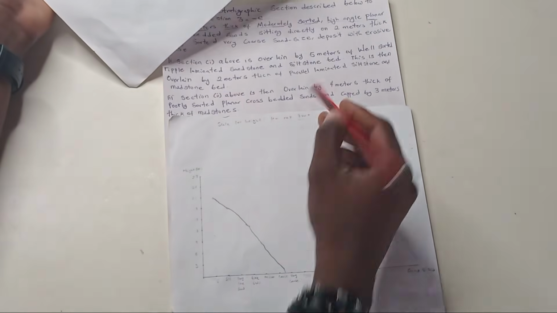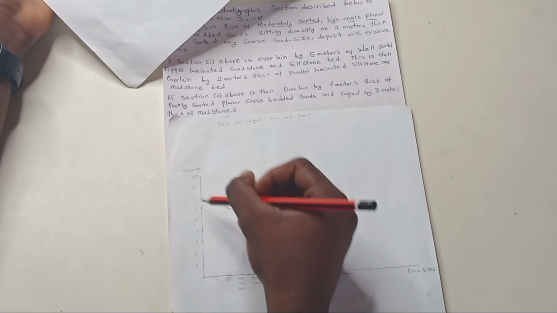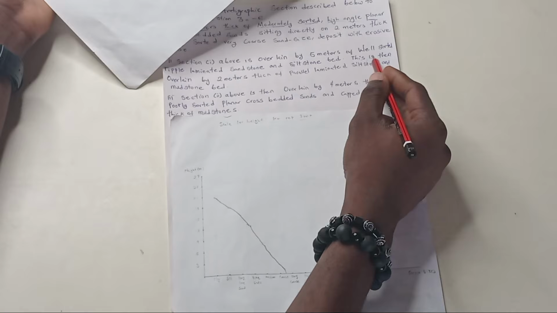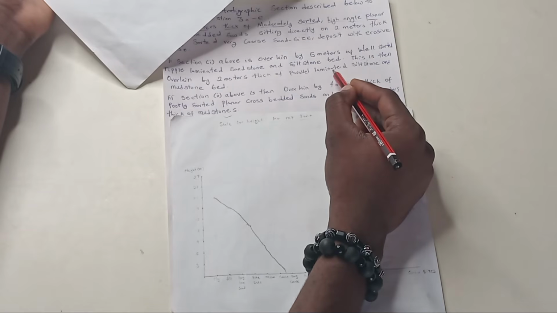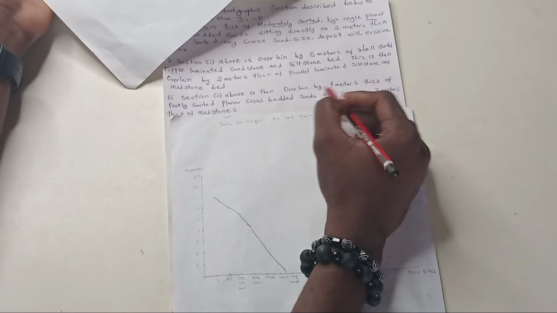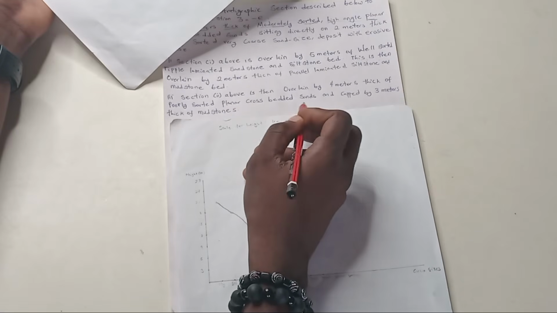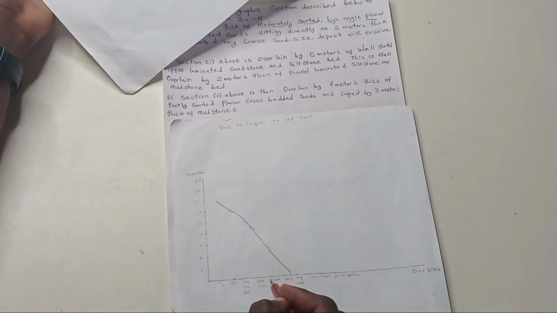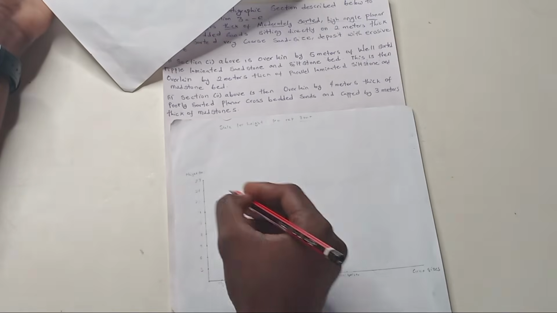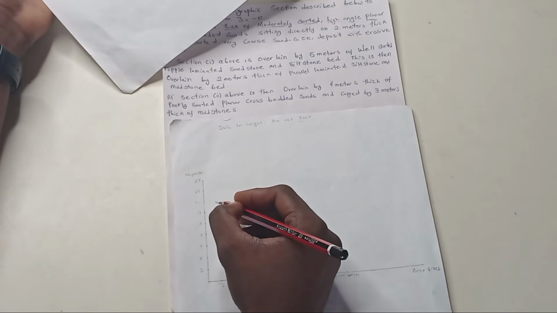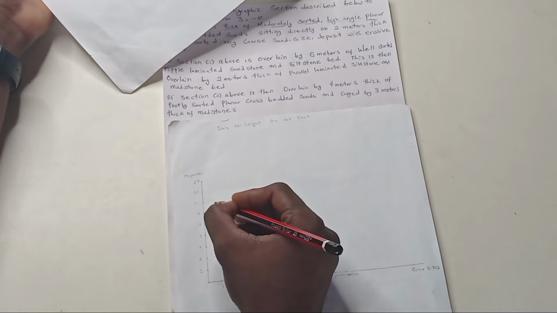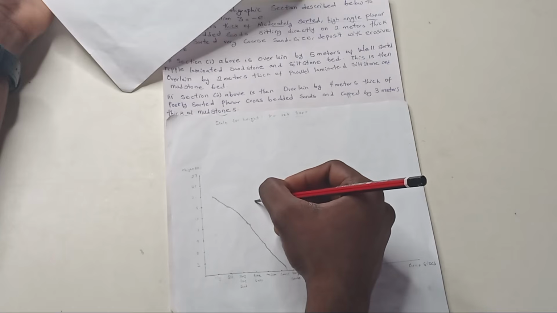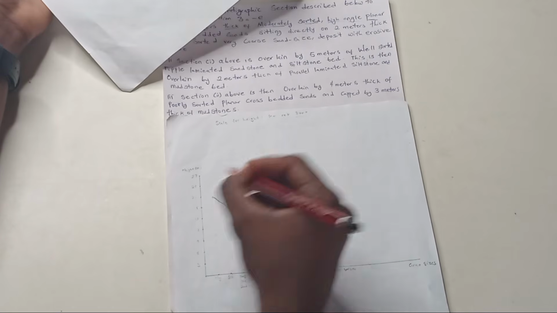Now the section above is overlain by 4 meters thick of planar cross-bedded sand. 20 plus 4 will be 24, right? The 20 stops at clay. It is sand now, so from this point we're going to move to sand. You can move to medium or fine sand. Planar cross-bedded, let's just move to medium sand. This is where medium is, right? Medium is here.